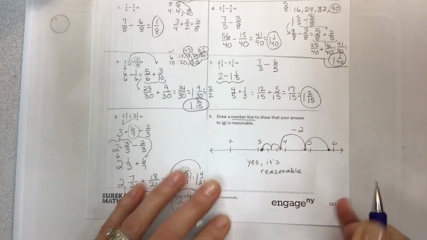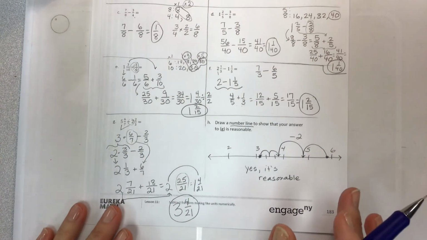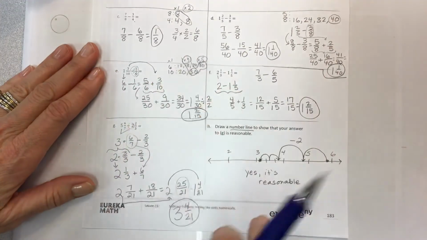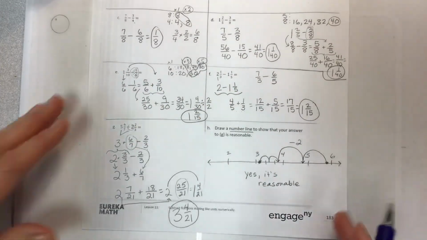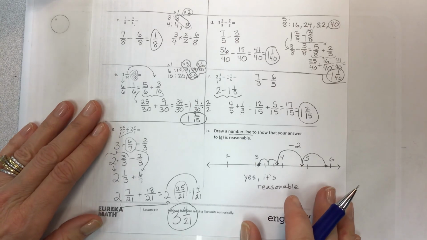Yes, it's reasonable. I know this is super hard and confusing, but hang in there because as you get more practice, you'll feel a lot better about it.